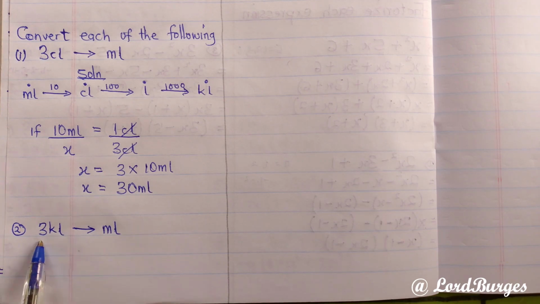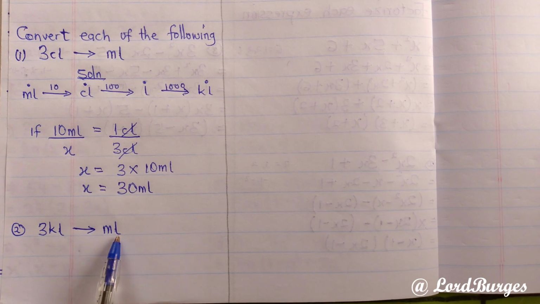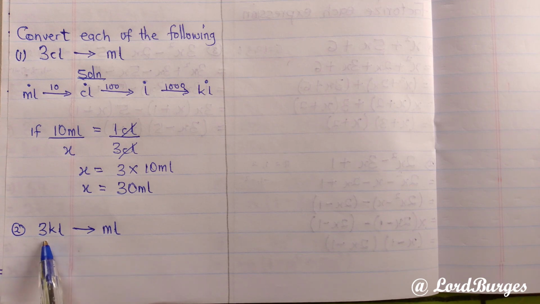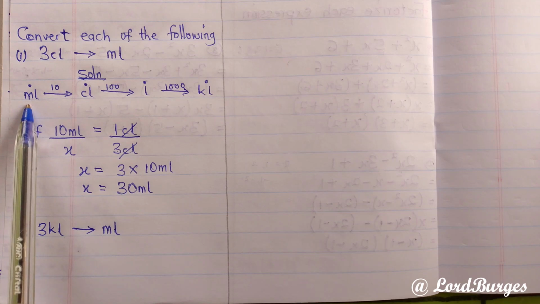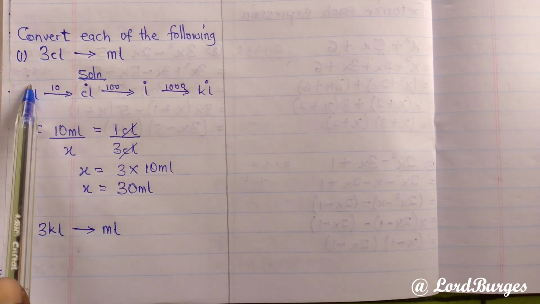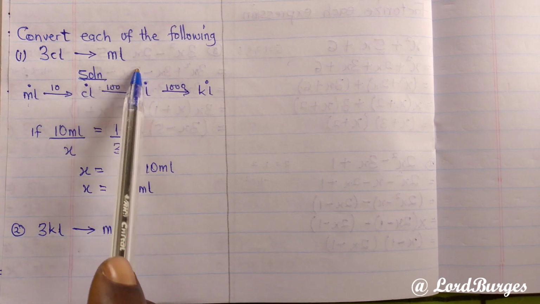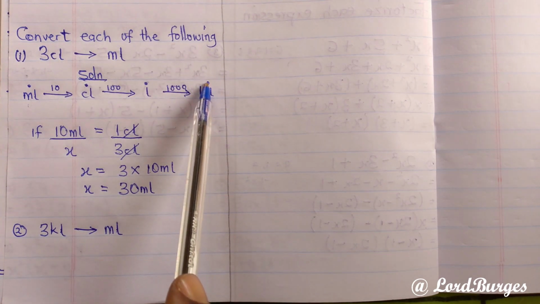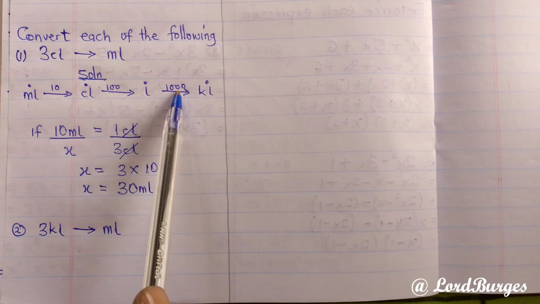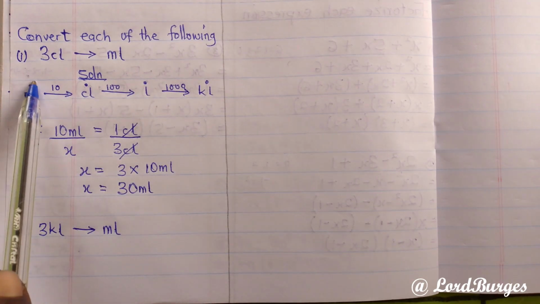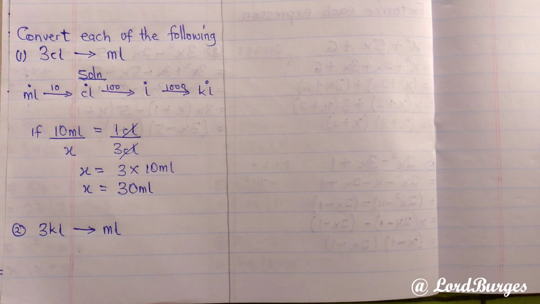And to convert 3 kiloliters to milliliters, let's go back and look for the relationship between kiloliters and milliliters. From milliliters to kiloliters, if you should travel all the way, how many zeros did we come across? That is 6 zeros. That tells you that 1 million milliliters will give you 1 kiloliter.